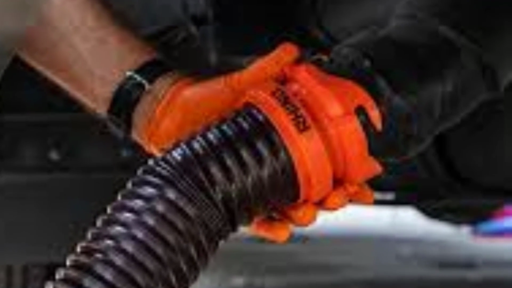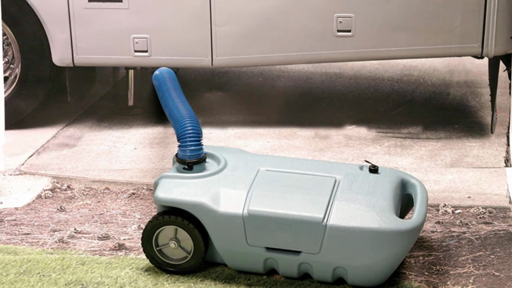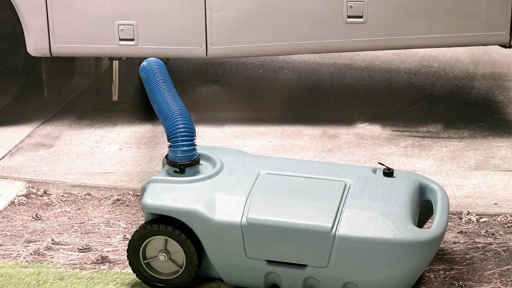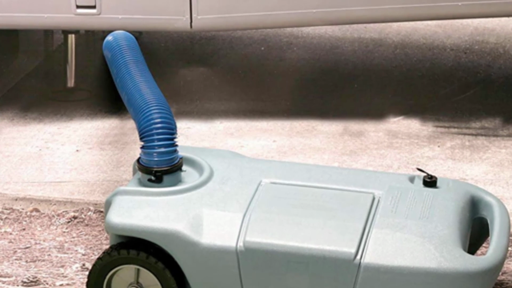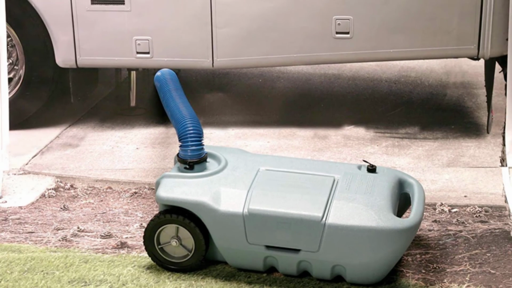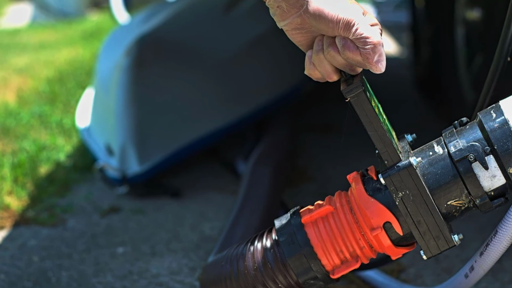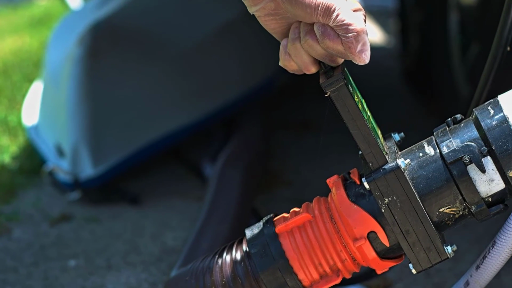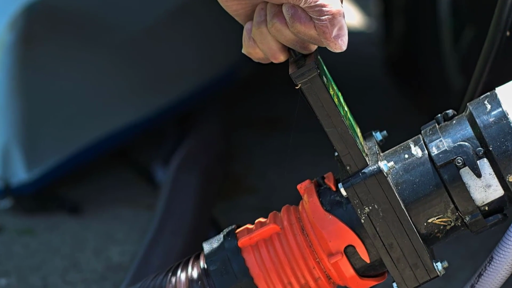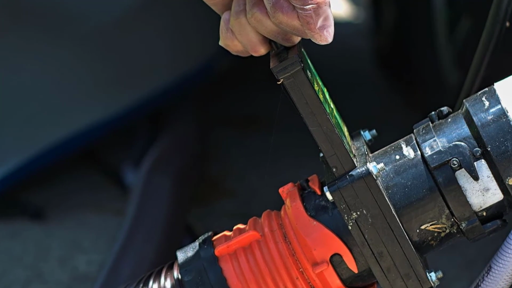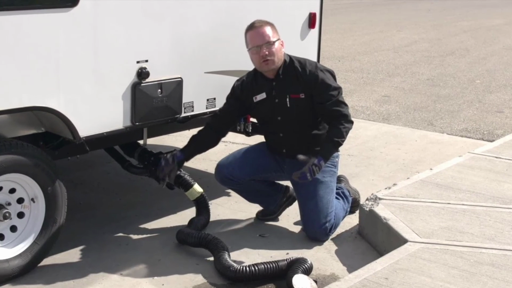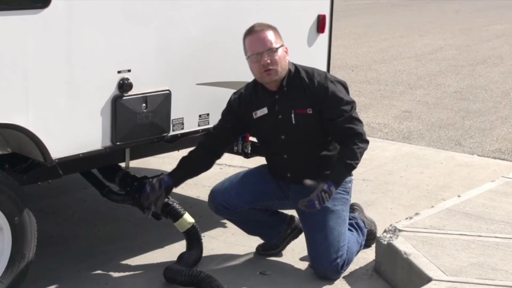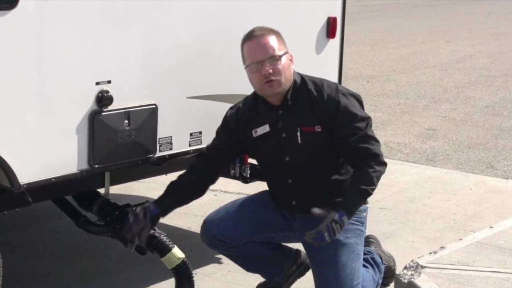How to dump RV gray water. To dump your RV gray water tank, you'll connect one end of your RV sewer hose to your RV outlet and the other end to the dump station inlet. You'll pull the lever to open the gray valve, which is essentially like opening a little door or valve gate. This action allows the gray tank's contents to flow into the sewer hose, which will carry it into the dump station inlet. Once all the water has drained from the tank, close the gray valve again, disconnect, rinse out the sewer hose, and then store it away for next time you need it.